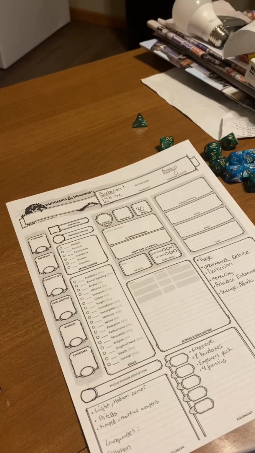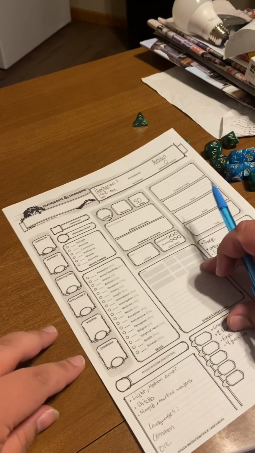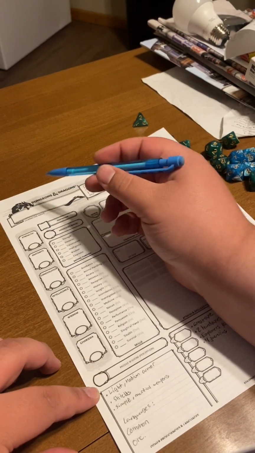And with standard array, we are given a 15, 14, 13, 10, 12, and 8. And we'll just assign those numbers to an ability.